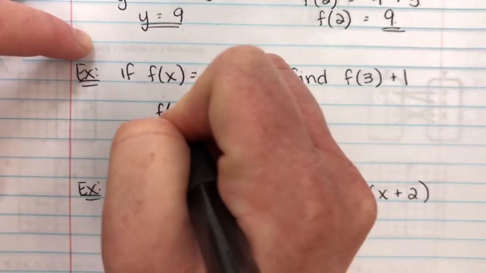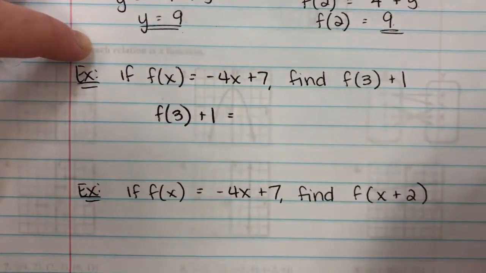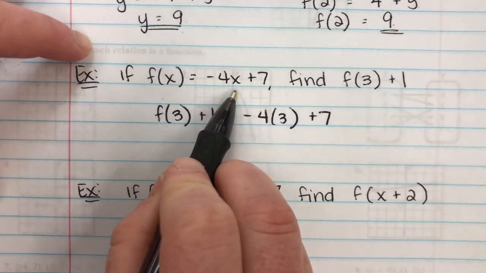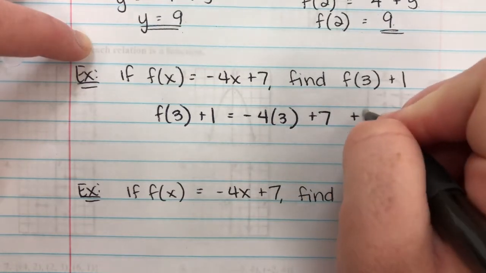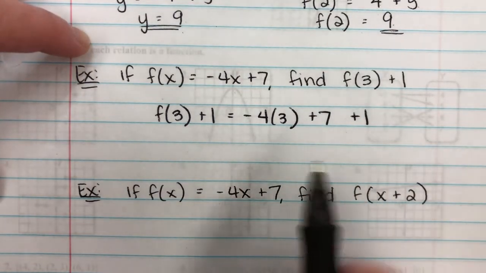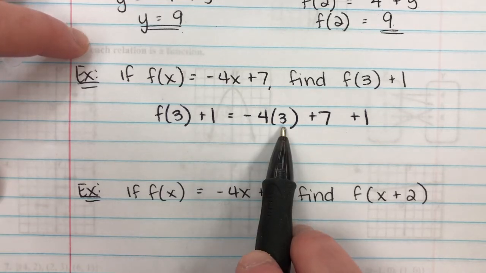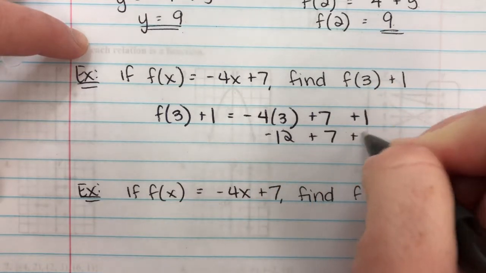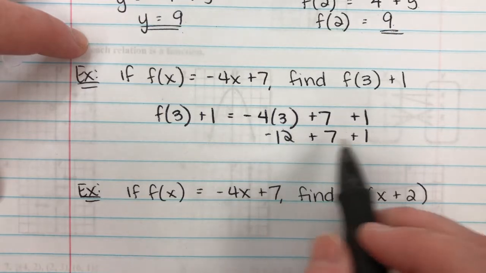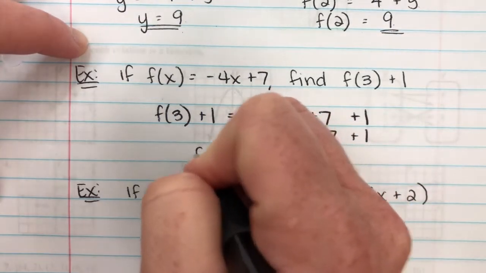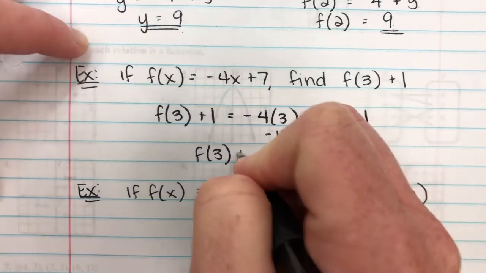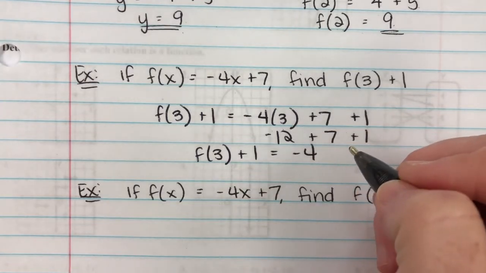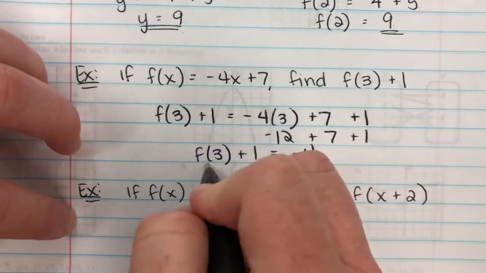So we're going to have f of 3 plus 1, and that's going to equal negative 4 times 3 plus 7. That still stays the same. And then on the back of it, we're going to add a 1, right? And then once I simplify that, negative 4 times 3 is negative 12. Negative 12 plus 7 plus 1. Negative 12 plus 7 is negative 5. Negative 5 plus 1 is negative 4. So f of 3 plus 1 on the end is going to equal negative 4. That's all that's saying. We're just simplifying. That's it. That's our solution.